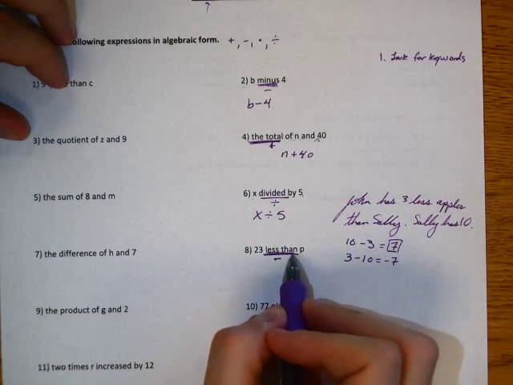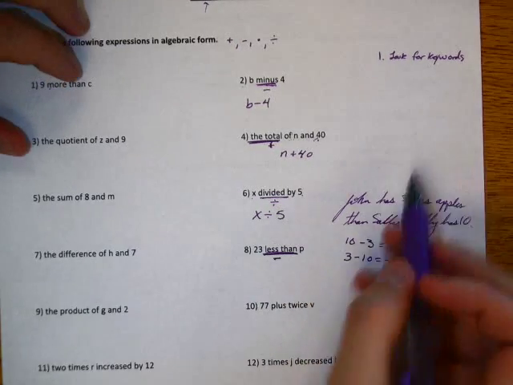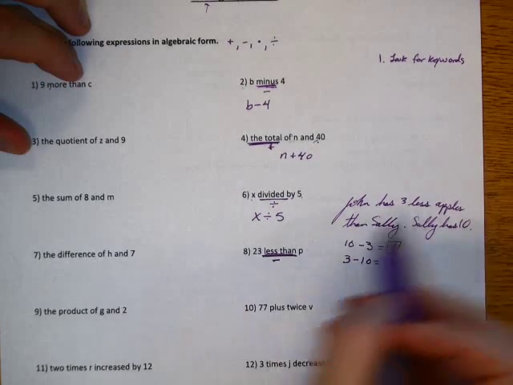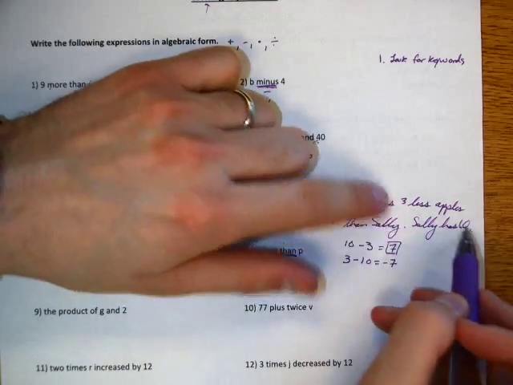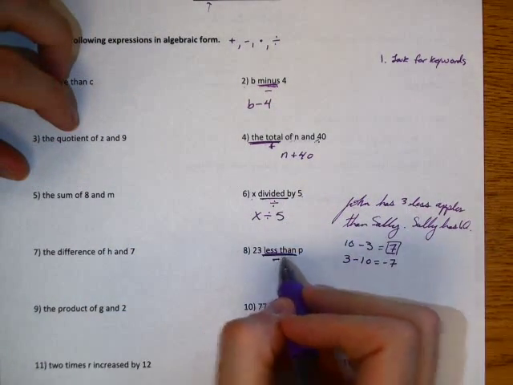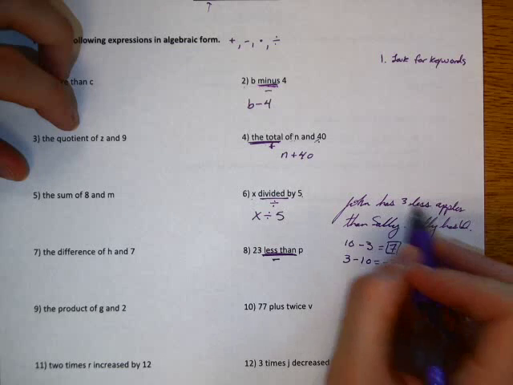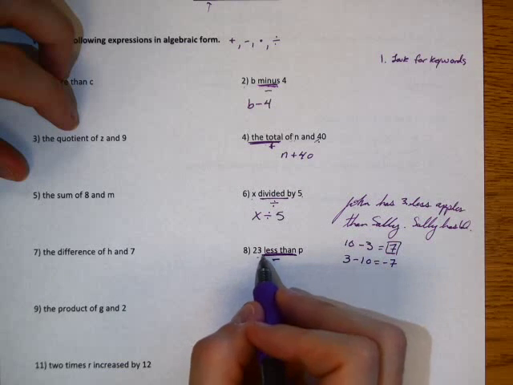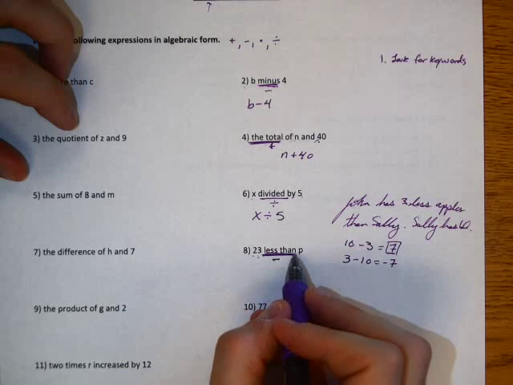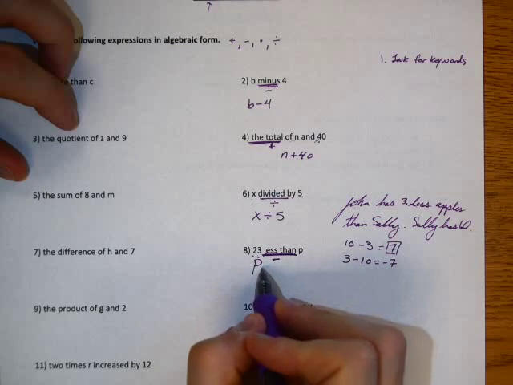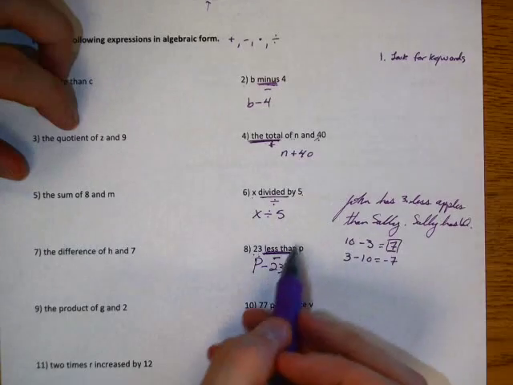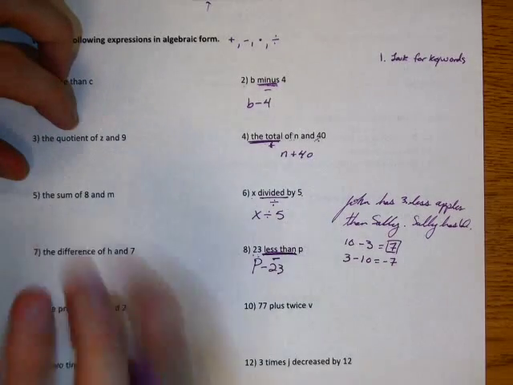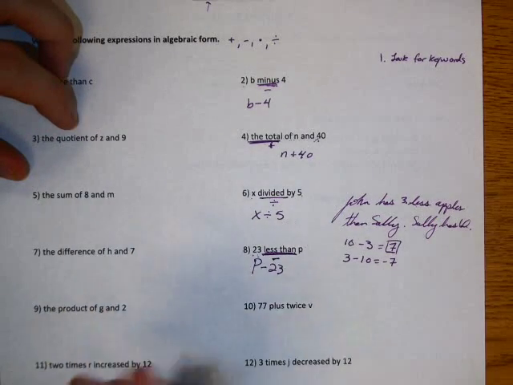And because less than is one of those special cases where you're going to do the numbers in reverse order, we would say 10 minus 3. So in this problem, we have 23 less than P, so it would be P minus 23. Less than is one of the few that has the exception, where we switch the order of the numbers.